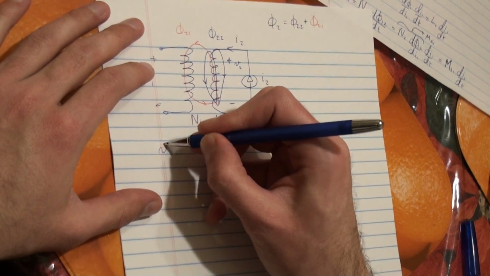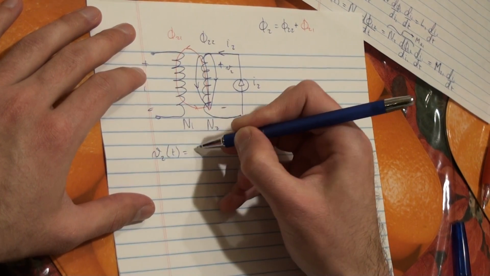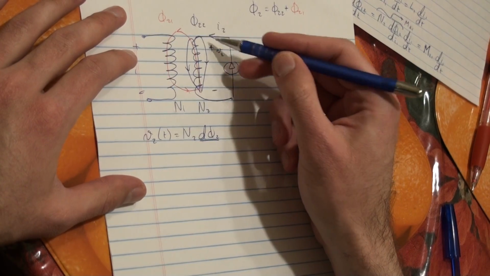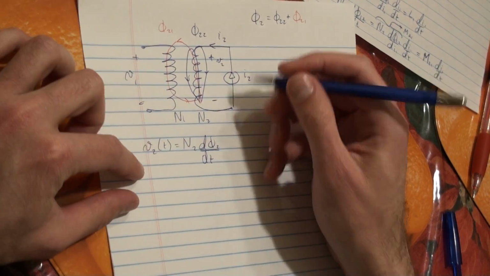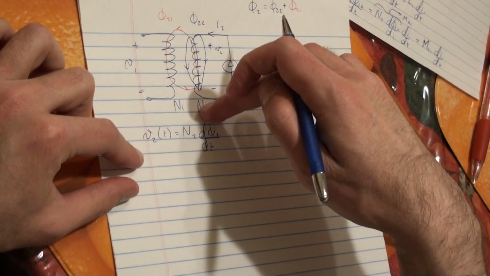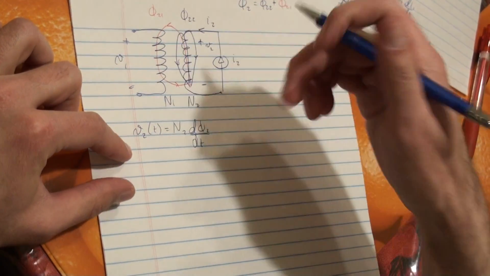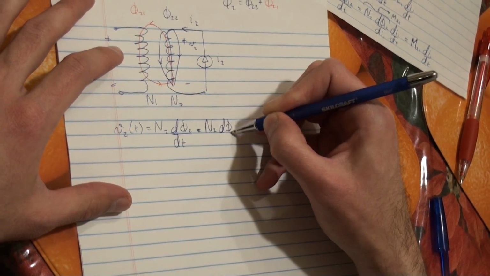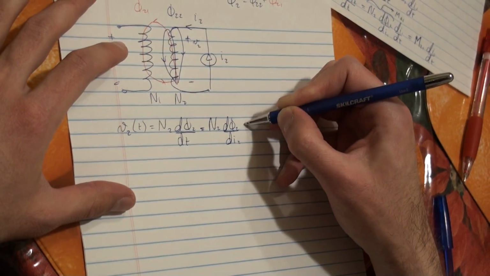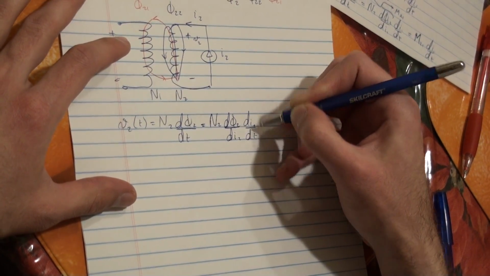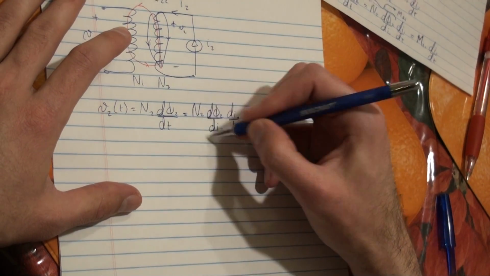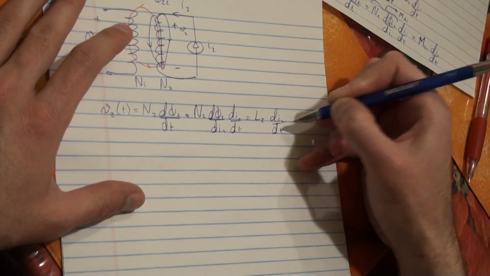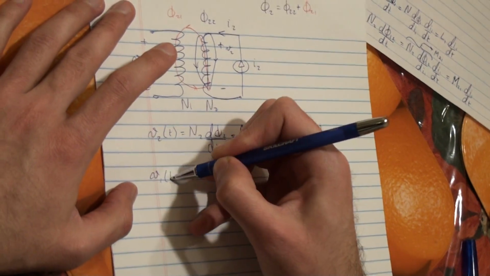So let's say we were to look at V2. That's going to be N2 d phi2, right? Because we're on this side, so that's the total flux. The voltage here is the number of turns times the change of the total flux here with time. So that's going to be N2 d phi2 di2 dt, because I2 is causing this. And this part is going to be called L2 di2 dt. Now let's look what happens on the other side.